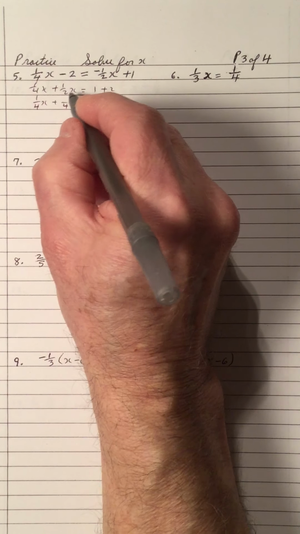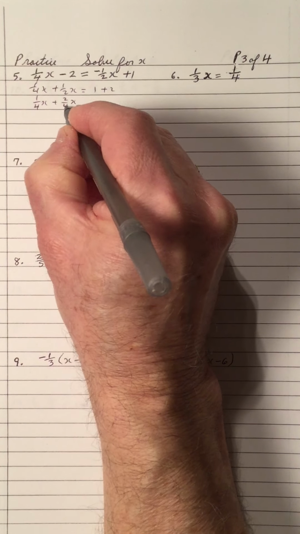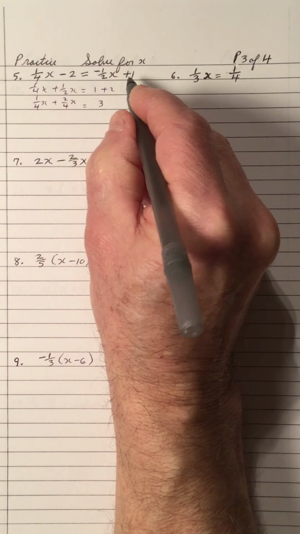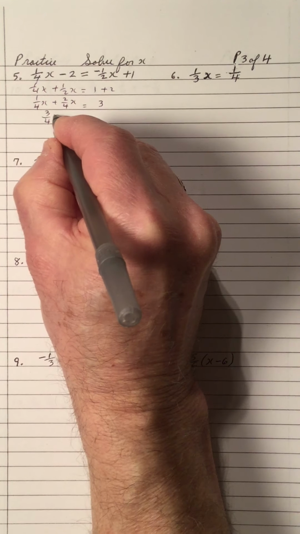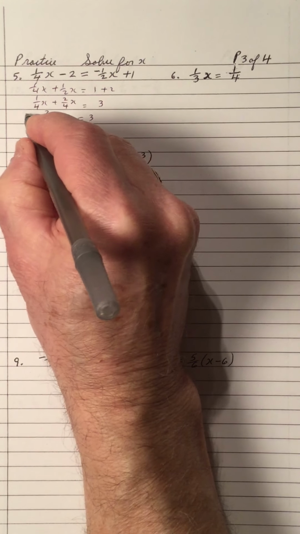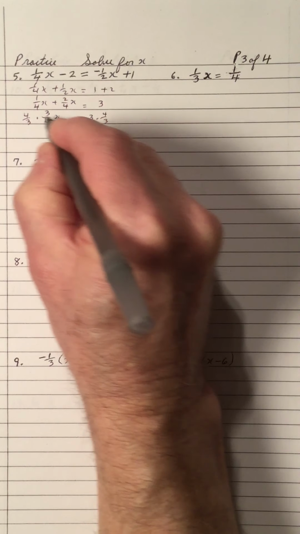2 and 4 will divide into 4. So 2 times 2 is 4. 2 times 1 is 2. So 2 over 4 is the same as a half. And if I want to add these, I can get 3. Common denominator is 4. We add up our numerators to get 3. Keep the x. Multiply both sides by the reciprocal, 4 over 3. 4 over 3.